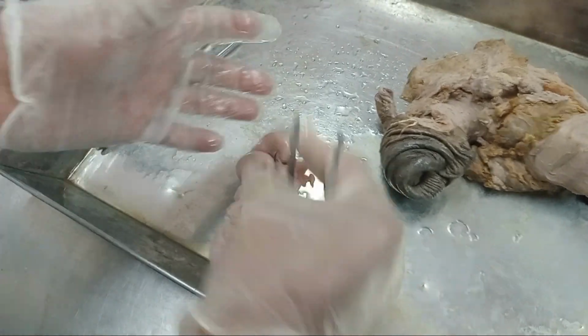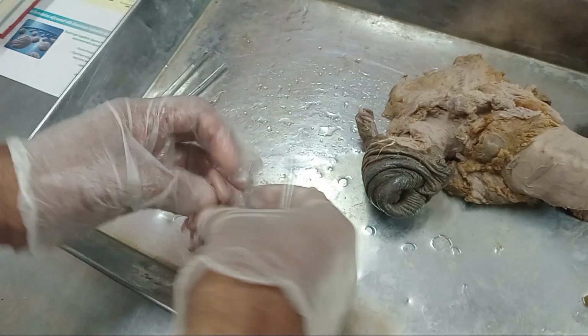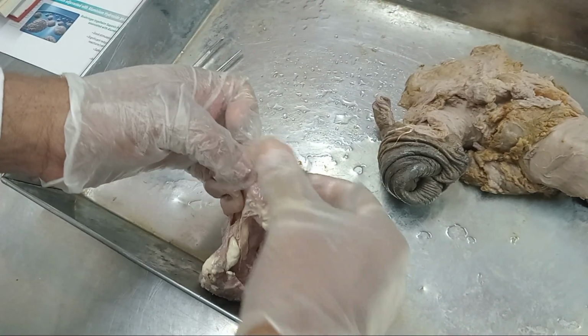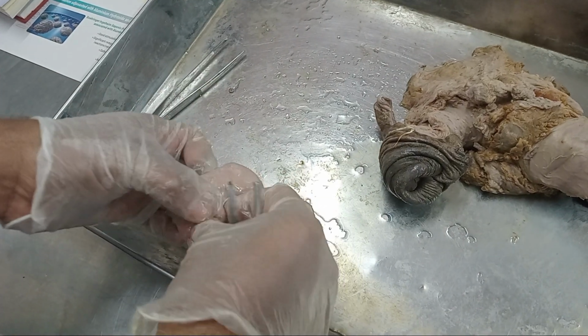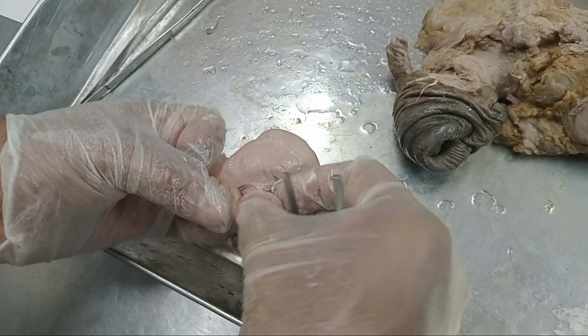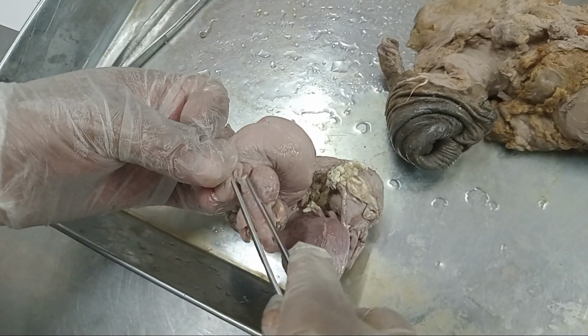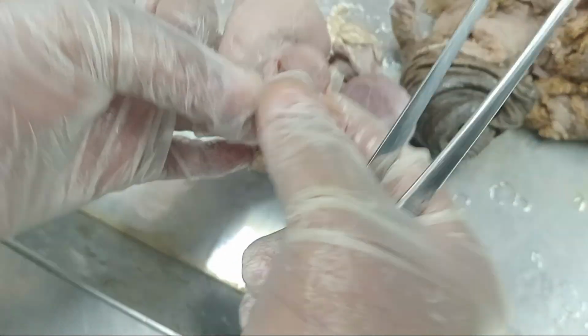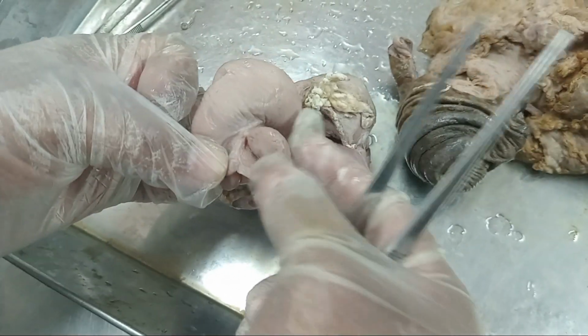This is the fallopian tube. This one is the fallopian tube.